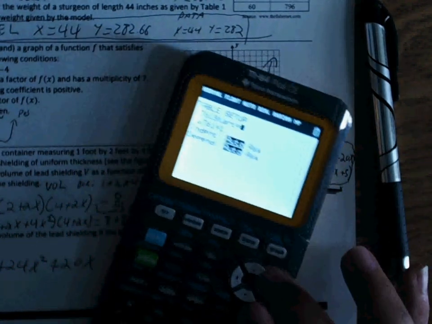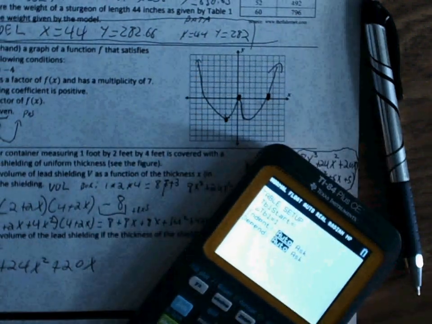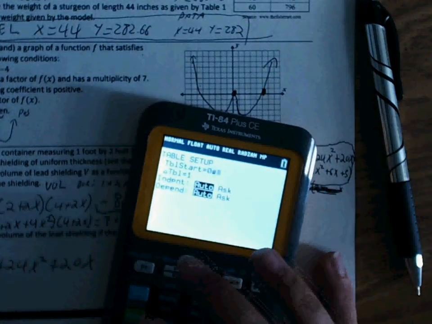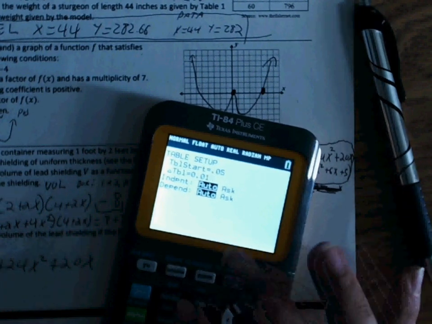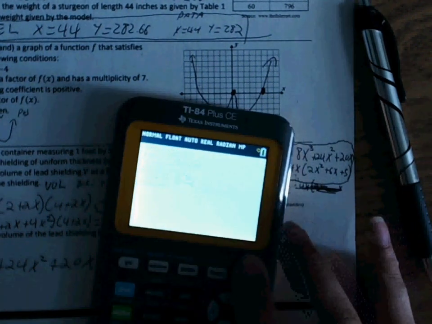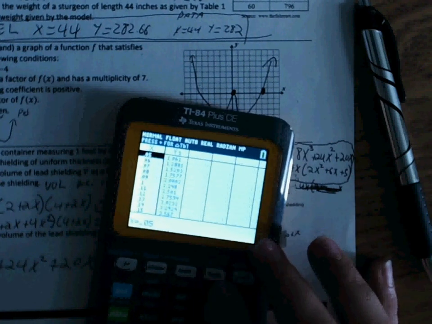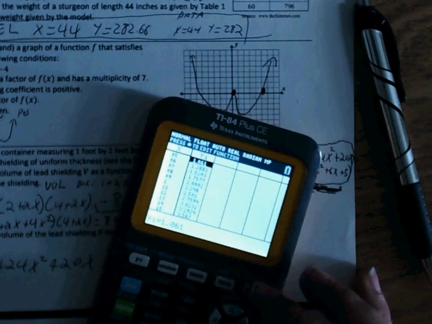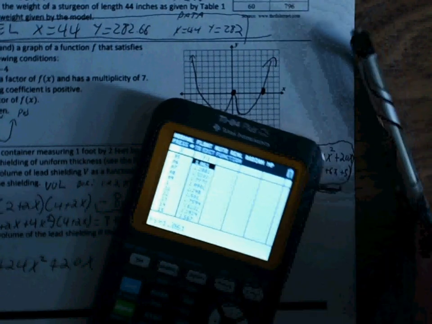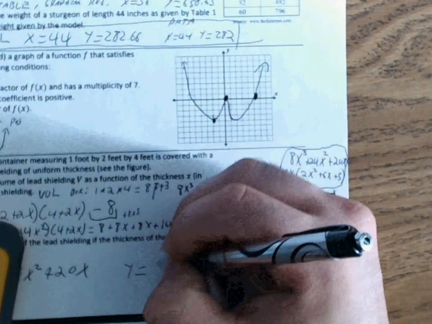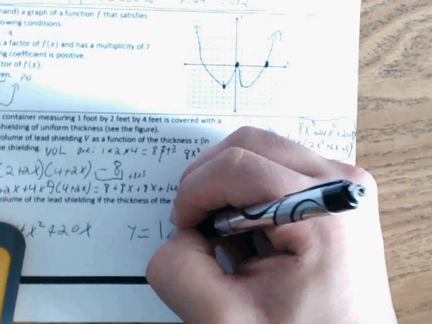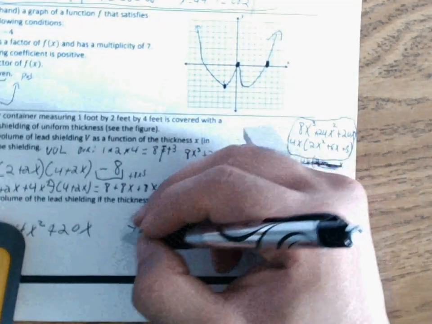And my table start at 0.05, and I'm going to have my change in table be 0.01. So going to the second table. At 0.05, the volume is going to be 1.061. So y should be equal to 1.061.